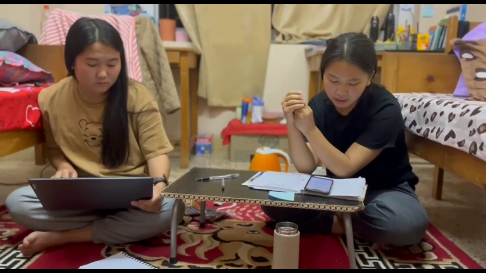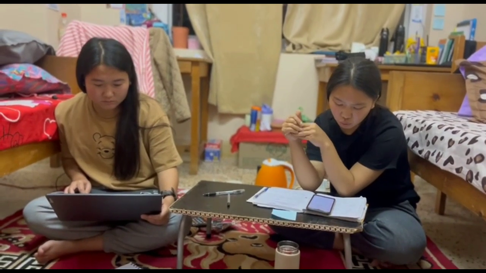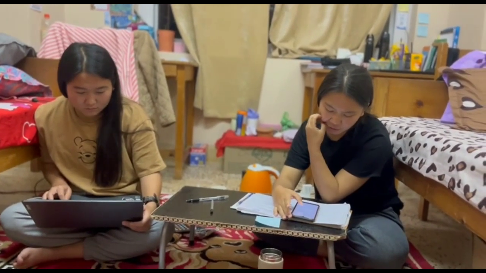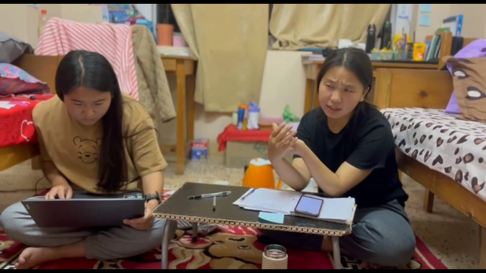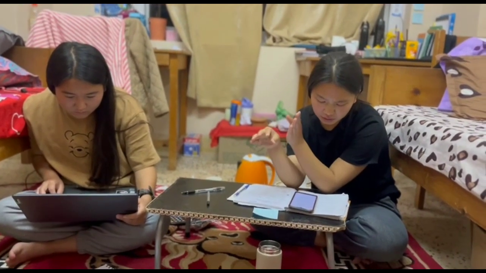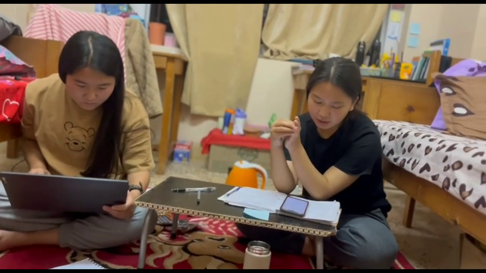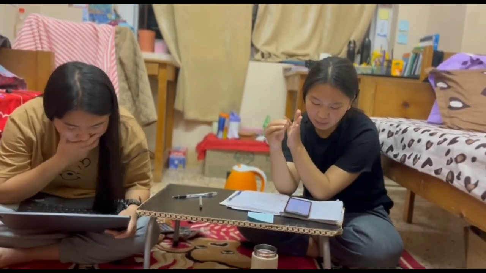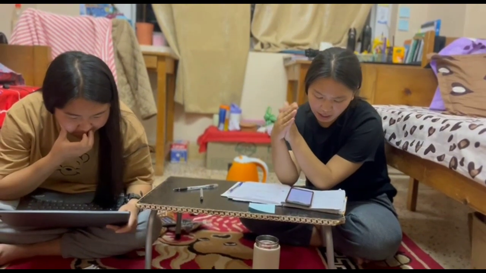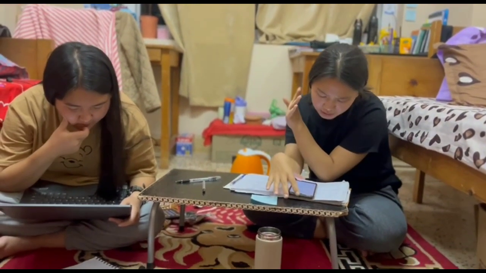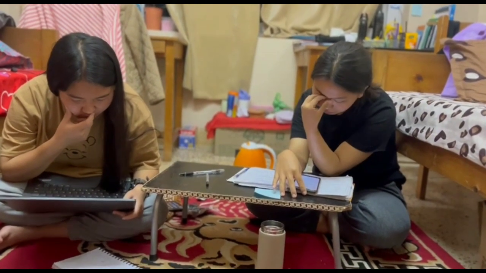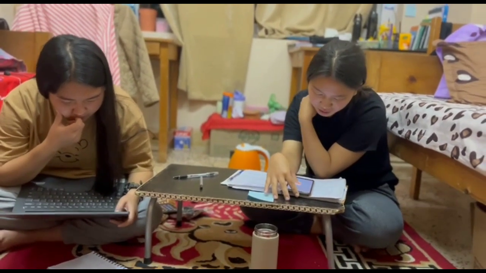Number 2 is an unstable insurance pool, and number 3 is limited choices. As insurers face increasing costs due to adverse selection, they may limit coverage options or withdraw from certain markets, reducing choice for consumers. Number 4 is under-insurance. Number 5 is limited cost.